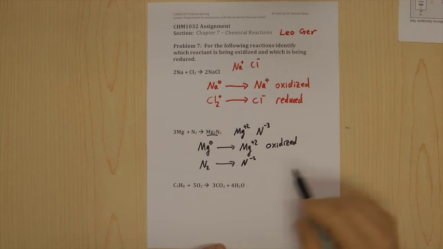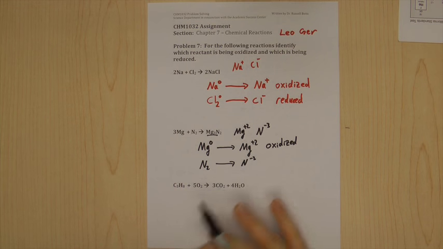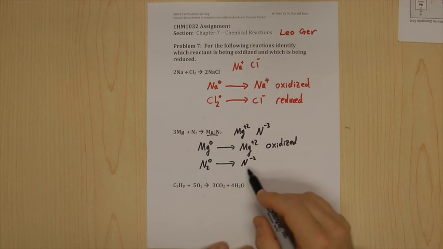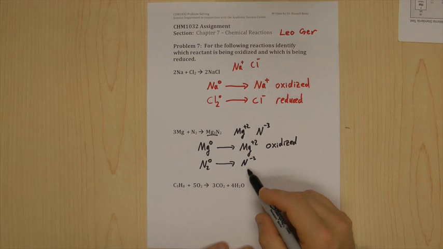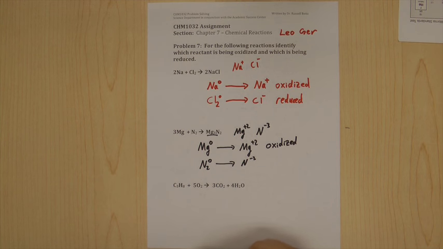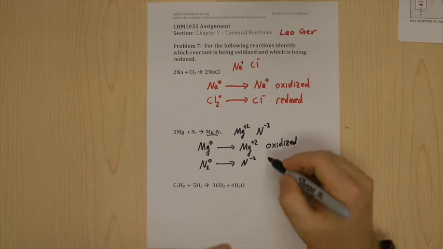All right? Nitrogen becomes nitride. Now again, if your professor would want you to mass balance this in these kinds of questions, please go ahead and do so. I'm not concerned with that. I am concerned with starting with nitrogen 0, becoming nitrogen minus 3. Can you figure out, is it gaining or losing electrons? And if you're going from being no charge to being a -3 charge, you must have gained electrons, or reduced.